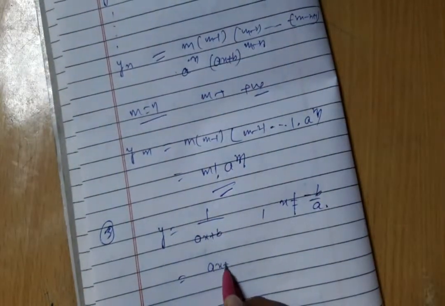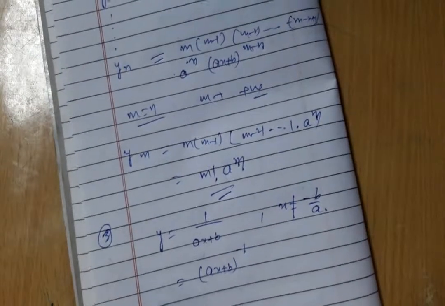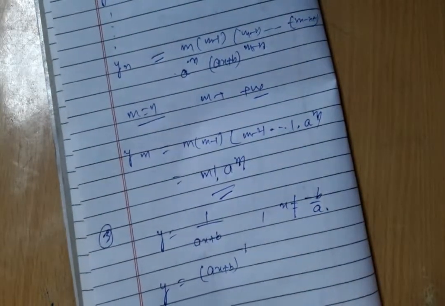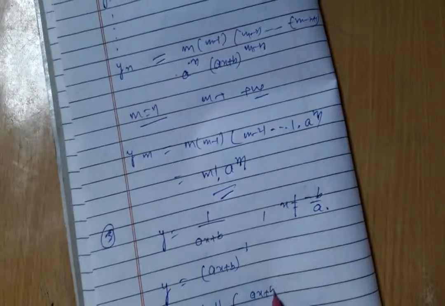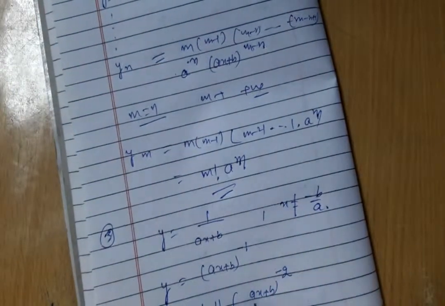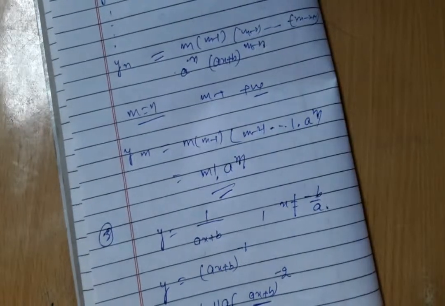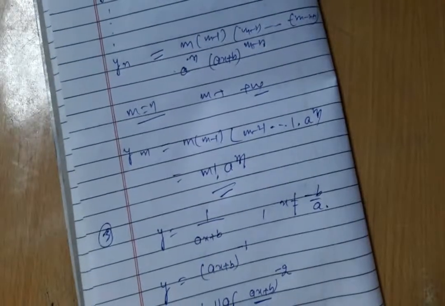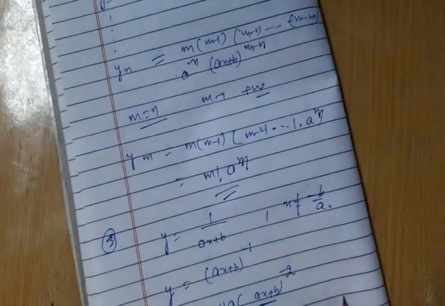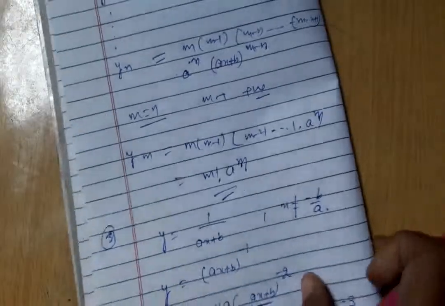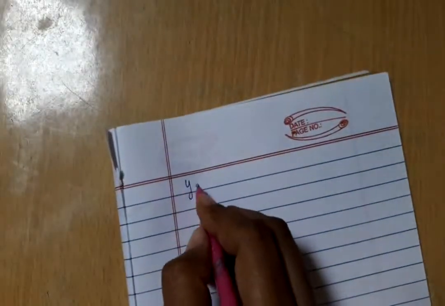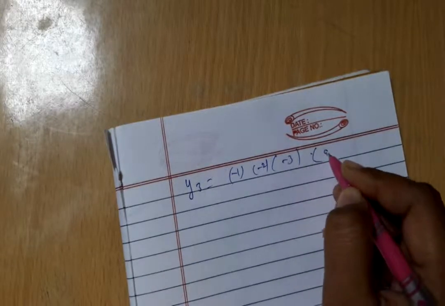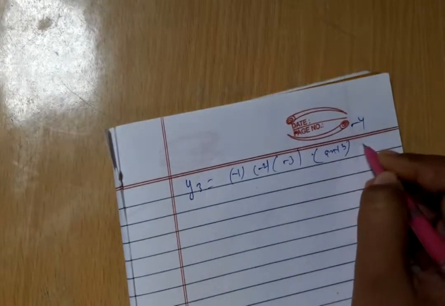Now we can also write that y is equal to ax plus b power minus 1, and the first derivative is minus 1 ax plus b power minus 2, and the derivative of ax plus b is also a, and y2 is equal to minus 1 into minus 2 a square ax plus b power minus 3, and y3 is equal to minus 1 into minus 2 into minus 3 and ax plus b to the power minus 4 and a cube.